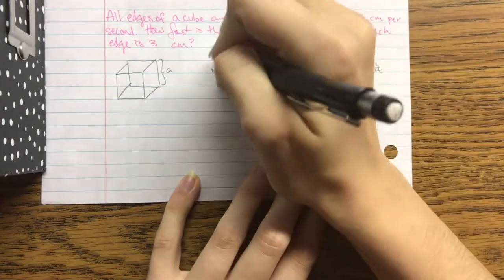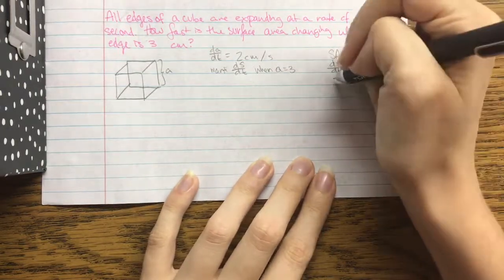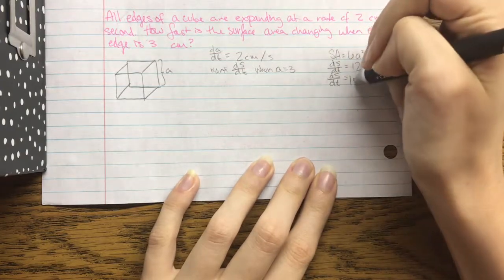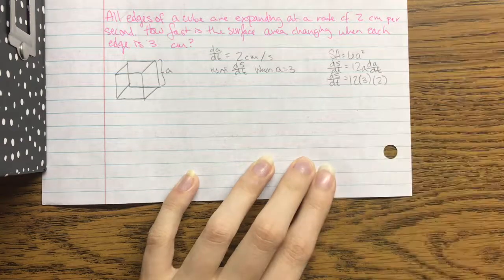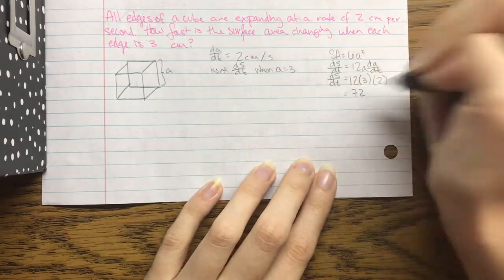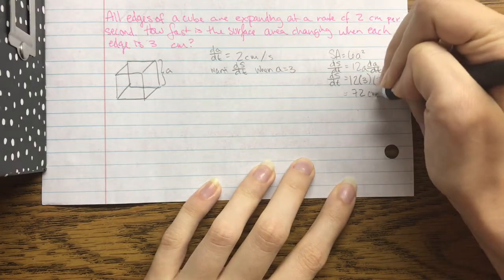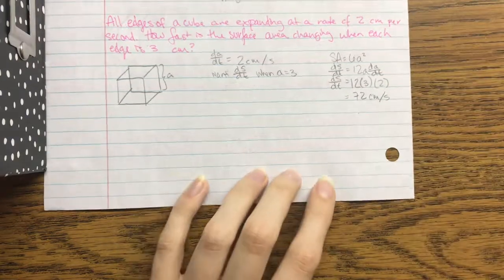And so we know that we've already got dA dt, and we also know a, so you can just go ahead and substitute both of those in. This is a very simple problem. And then that would be 2, and then you have 6 times 12 is, of course, 72. And then for our units, it's centimeters per second. And there you go.